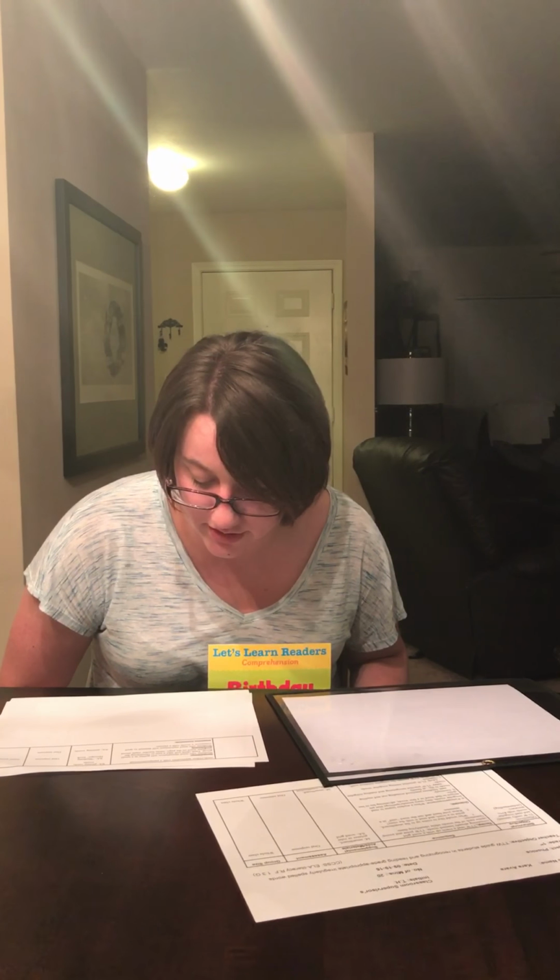And for enrichment, students who need enrichment will attempt to spell tomorrow's words with a partner using the magnetic letters. So you would need the spelling words for tomorrow, the magnetic letters, and it would be oral response.